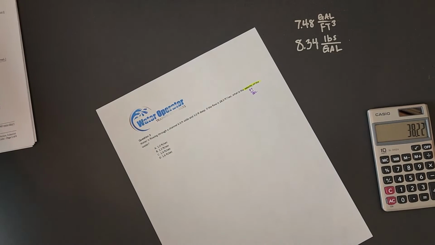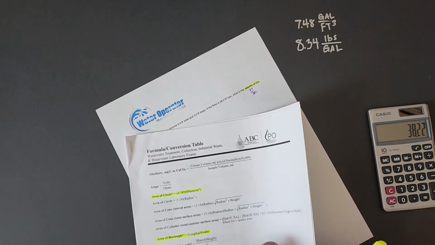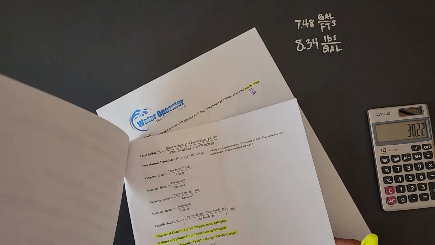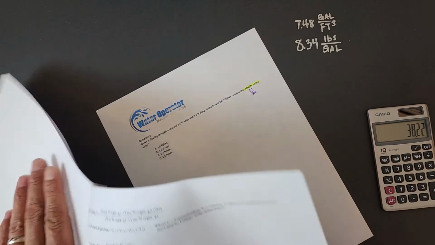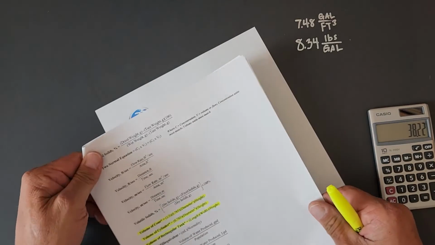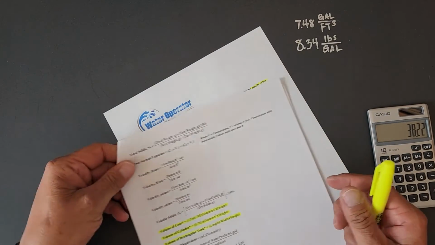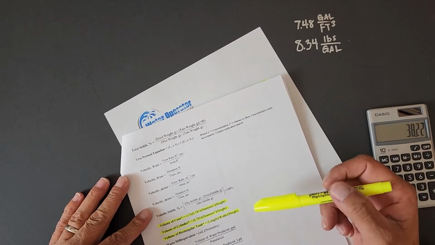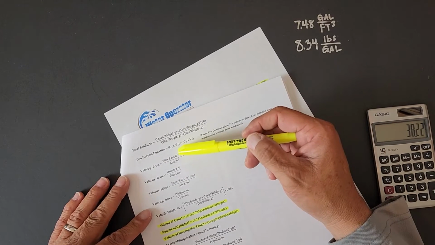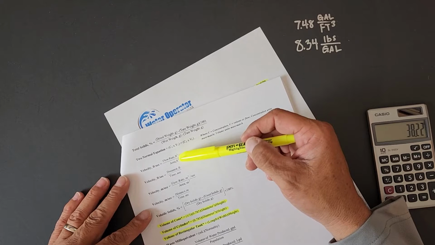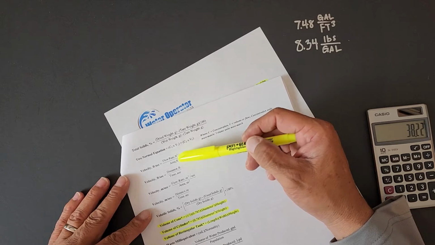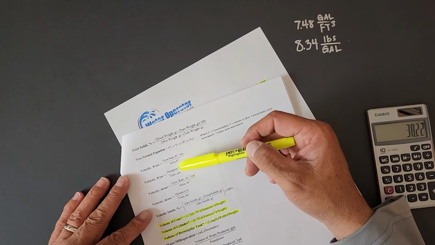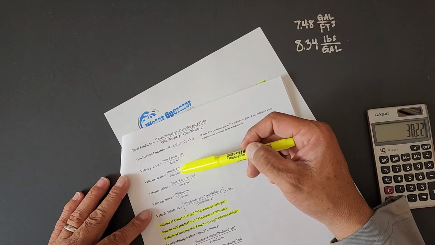So let's look at our ABC formula conversion table, the math formula sheet. Look at that, I turned right to it. Velocity. The velocity in feet per second. Now there's two of them to choose from. One is flow rate in cubic feet per second over the area, or divided by the area. The other one is distance divided by time.